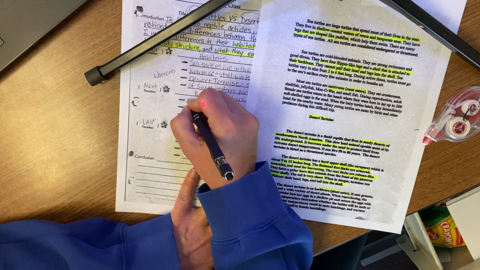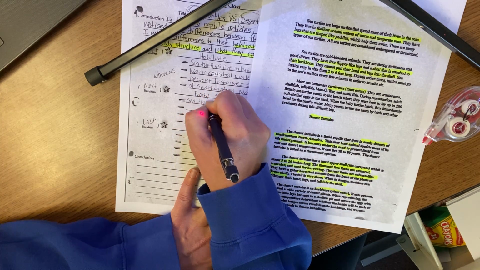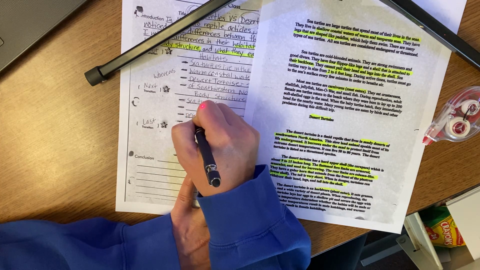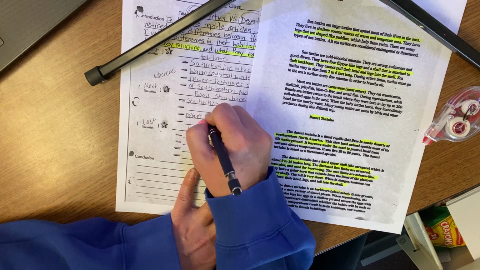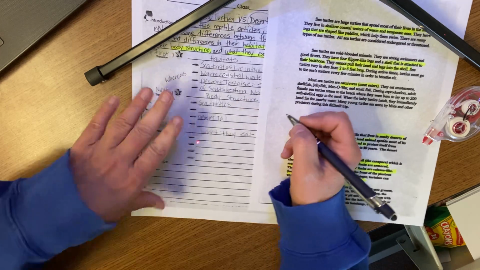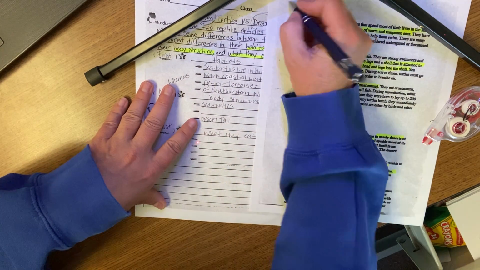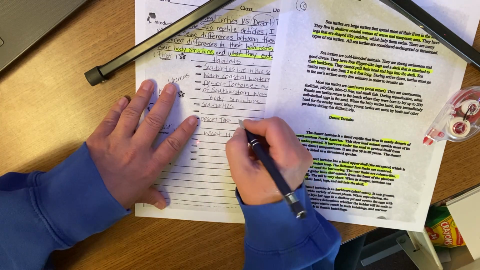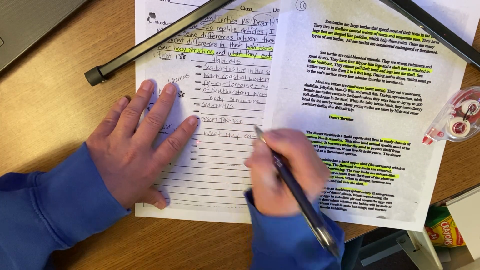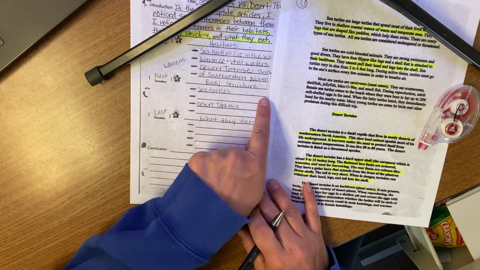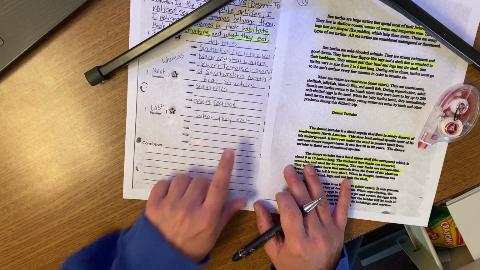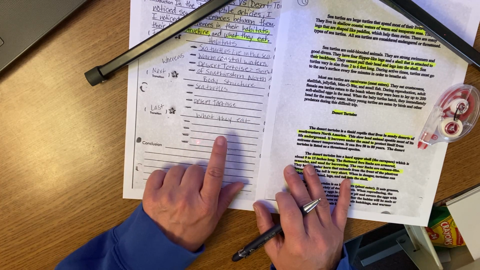So you'll do sea turtles first, and then desert tortoise. You'll do the sea turtle's body structure, then the desert tortoise, and then what sea turtles eat and what desert tortoises eat.